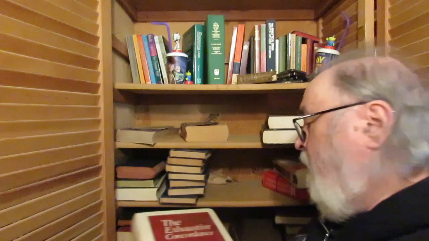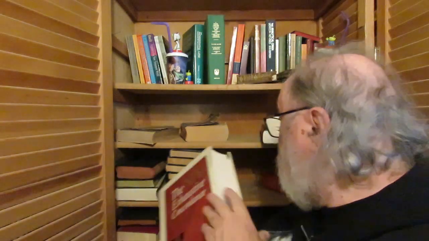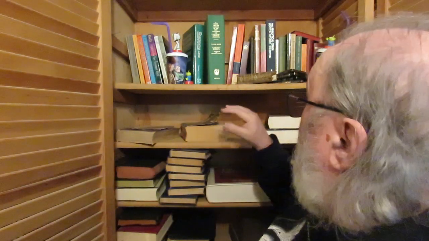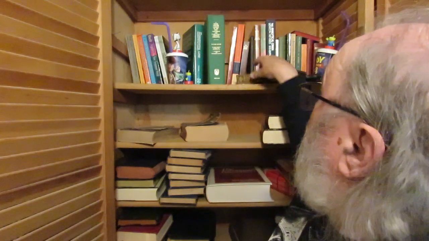I also have an NIV exhaustive concordance, which tells you every single word in the Bible, and you can look it up and where it's found throughout the Old and New Testament. NIV is a New International Version translation. What else I have here? I have a theological word book of the Bible, 230 articles bringing the resources of modern scholarship to bear on the meaning of the key words of the Bible from abomination to zeal, edited by Alan Richardson.